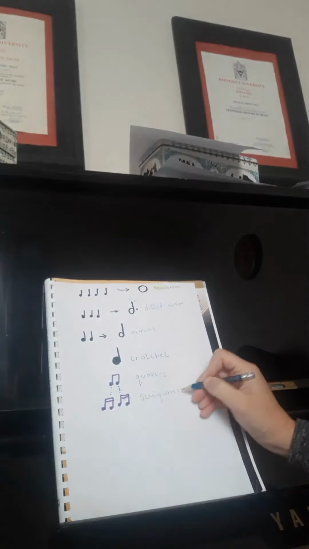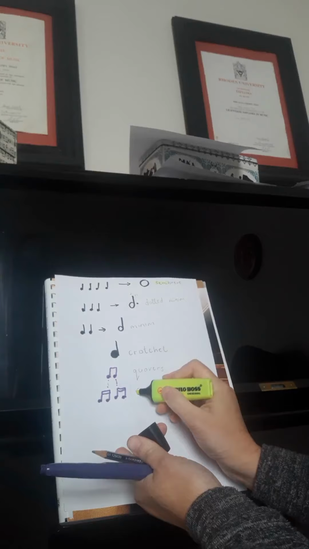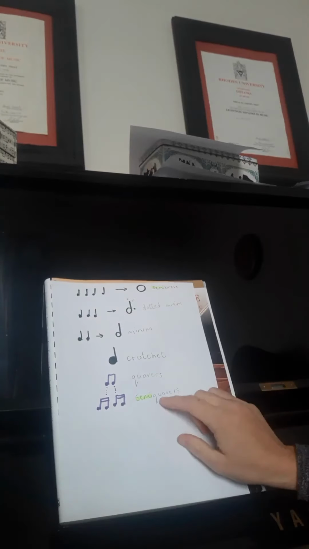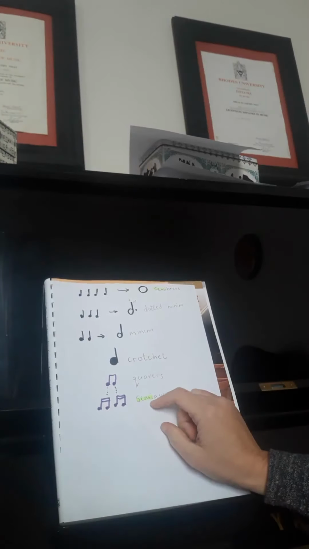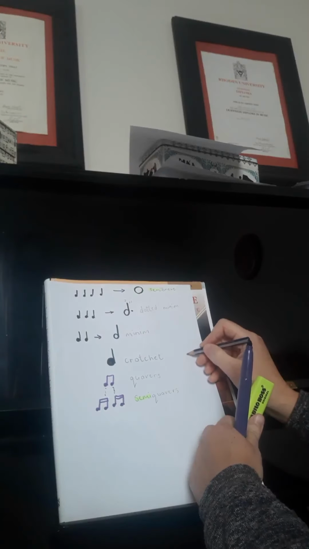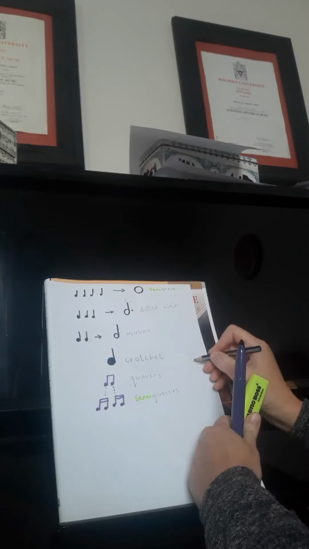And here is where I'm going to tell you, what does semi mean? Have you heard of the prefix semi before? Prefix is the little word that comes before a word to make it different. We've got quavers, we've got semi-quavers. That is a prefix. So semi, in the same way as semicircle, means a half of a circle.